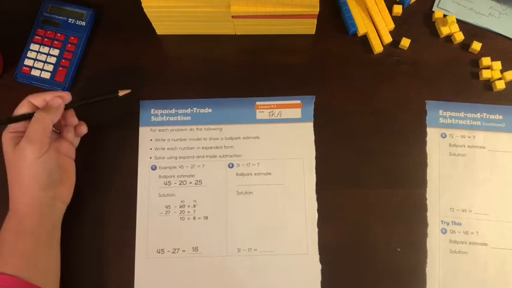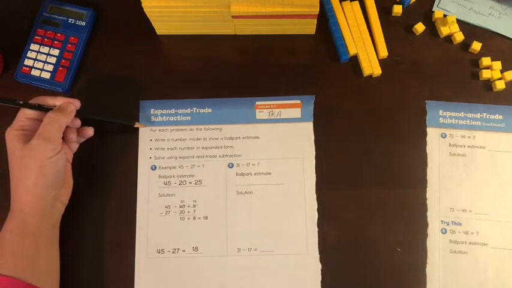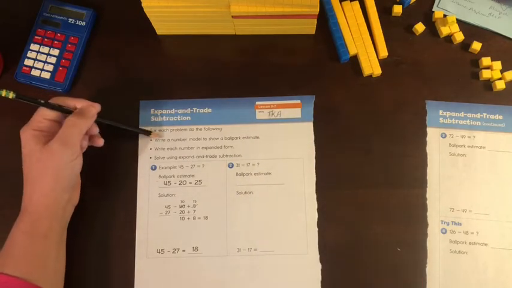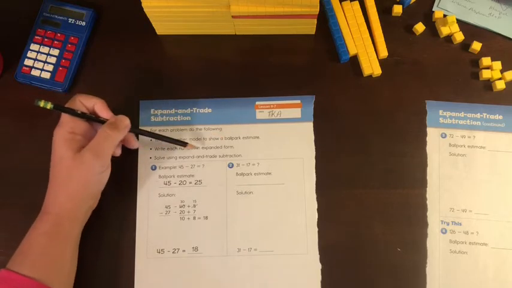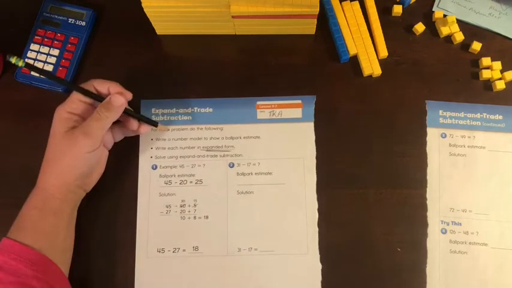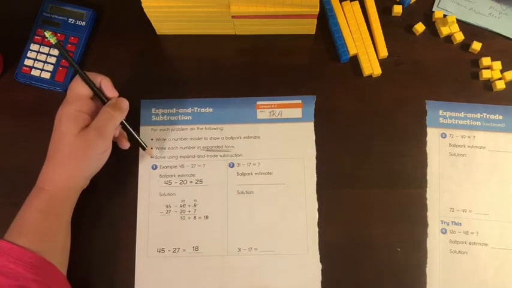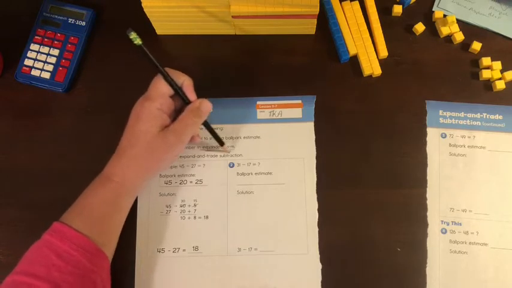On the previous lesson, we used our base 10 blocks. Today, we're going to be using expanded form. So for each problem, do the following. Write a number model to show the ballpark estimate, and write each number in expanded form. Go ahead and underline that. That's your reminder. All right, so we are going to be solving using trade, expand and trade subtraction.